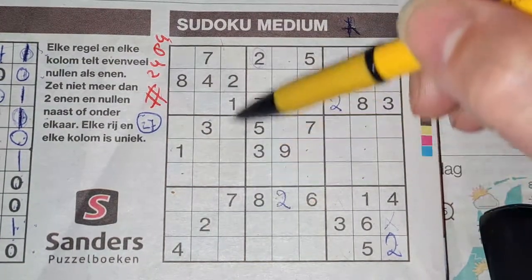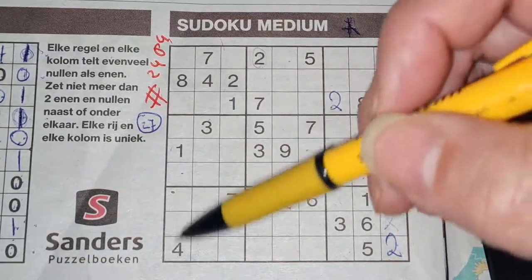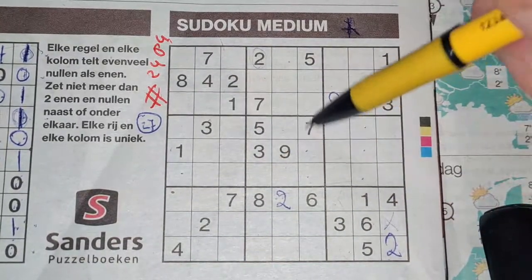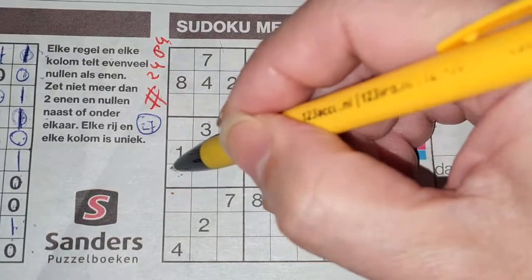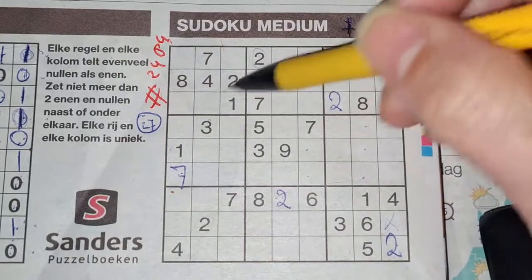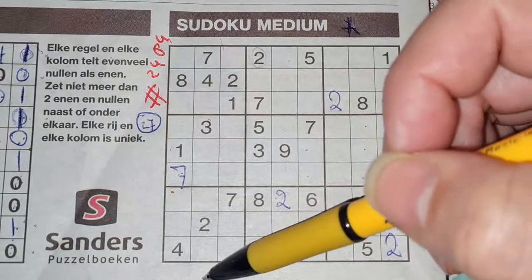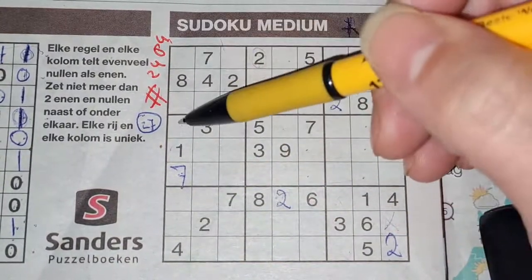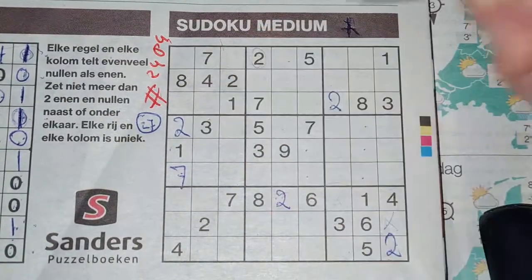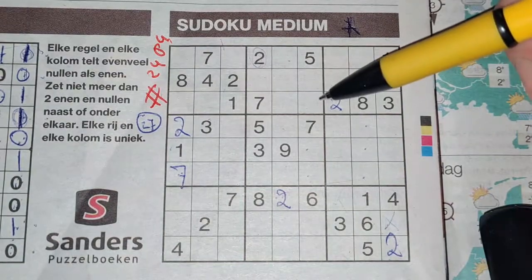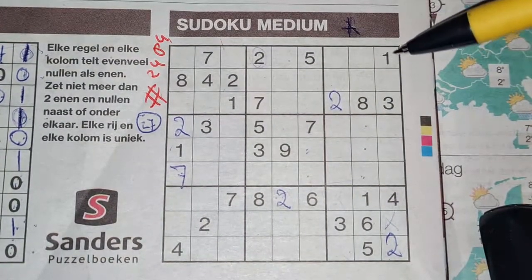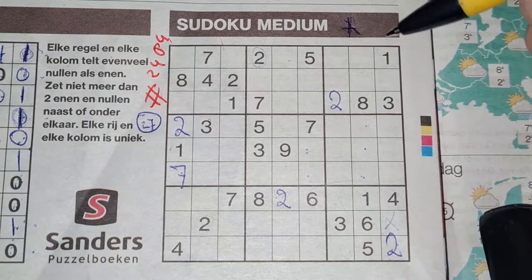The 7 in the third column, the 7 in the second column. So in the first column, the only 2 places for the 7 should be here or there. We see there 7, no 7 there, 7 should be there. Now I can continue with the 2. 2 in this column, 2 in the second column. So in the first column, the only place for the 2 should be there. Alright. Now I need to wait for the 2 again.